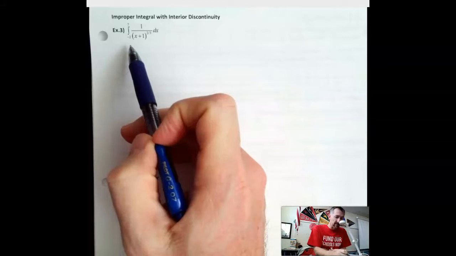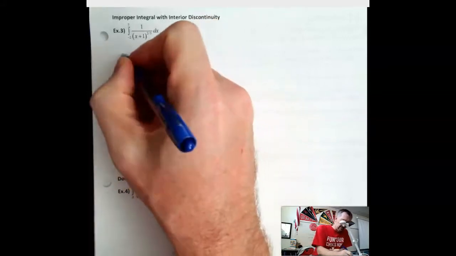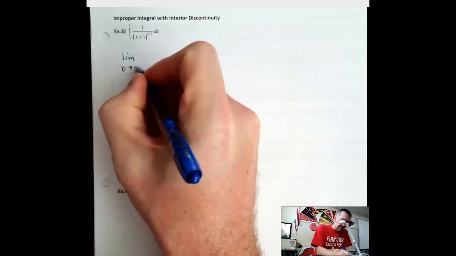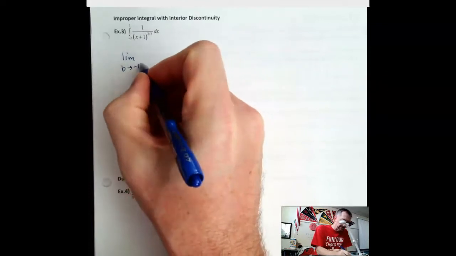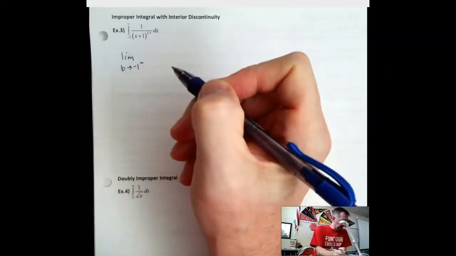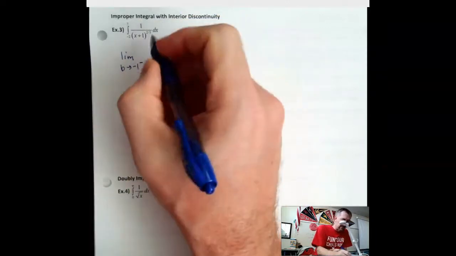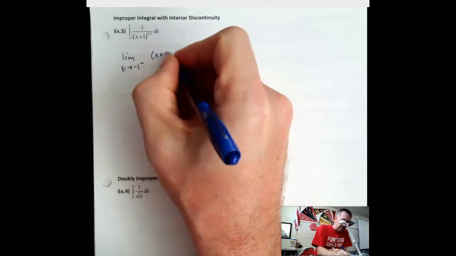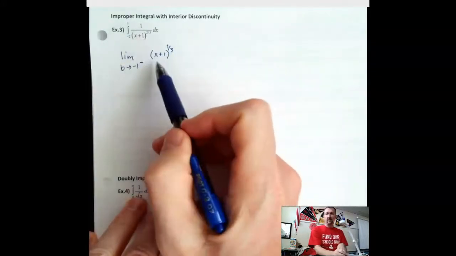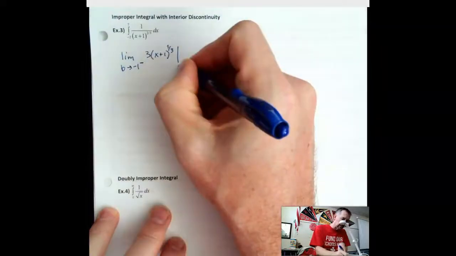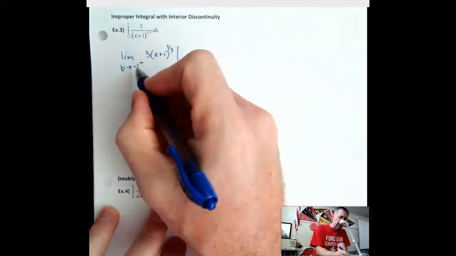I kind of would like to skip a step there and just go straight to the limit. So the limit would be as b approaches -1 from the left. Okay. And that would be to the -2/3 power. So we're going to add 1 to the exponent. So that's going to be x plus 1 to the 1/3. Because it'd be -2/3 if we rewrote that. So add 1 to -2/3 and you get 1/3, and then divide by the new exponent. So that would be 3. And then our limits of integration would be -2 to b.